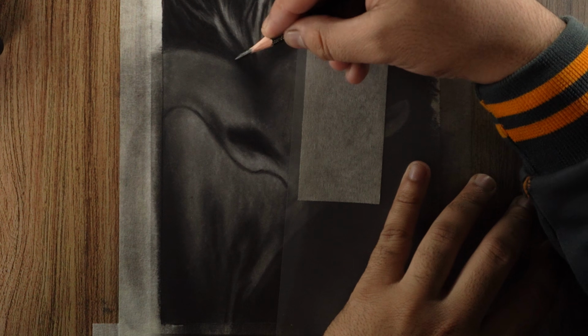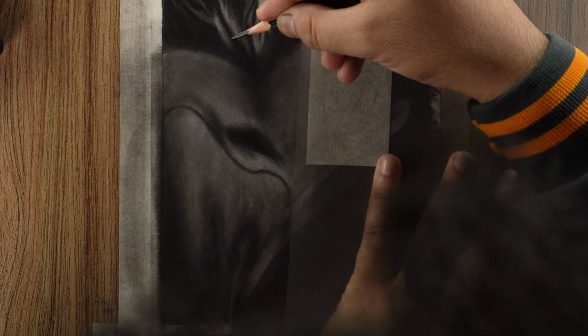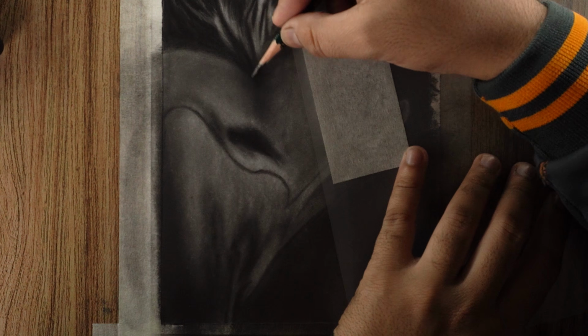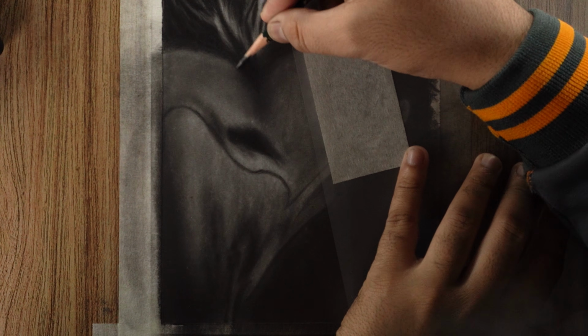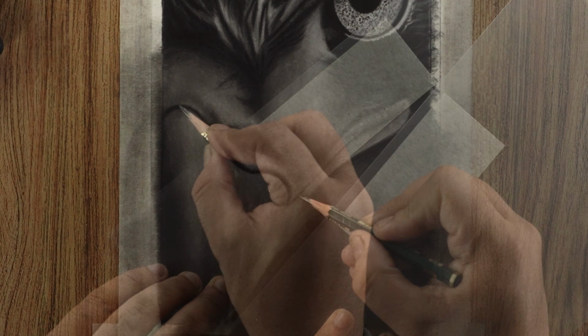Okay, so now it's time to add the missing darker details, and as always, I'm using my 8B pencil by maintaining a low angle. I'm going along the edges of the beak and shading the area by keeping the pressure variable. This will help us in achieving a perfect dark to light gradient.